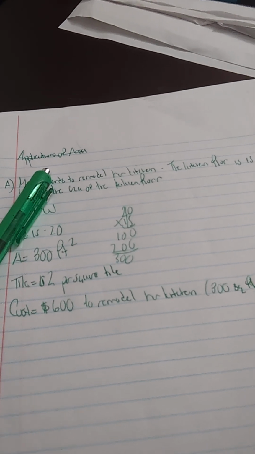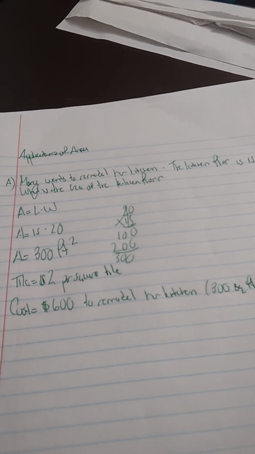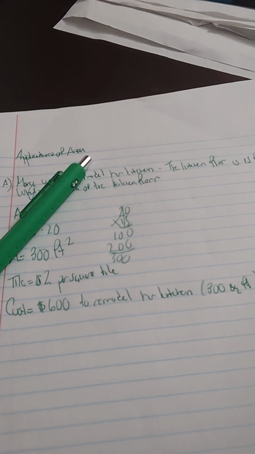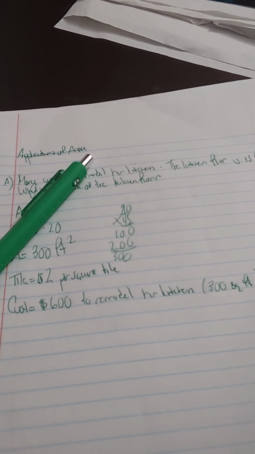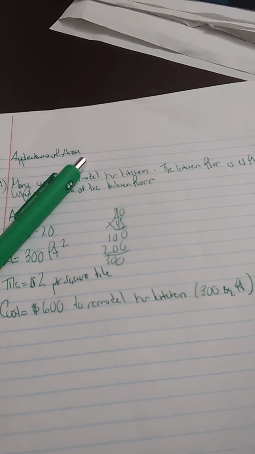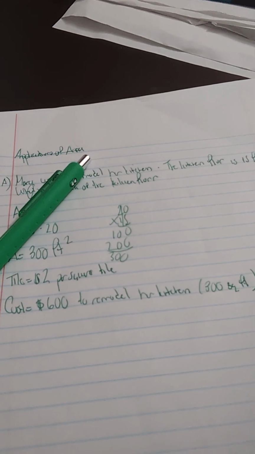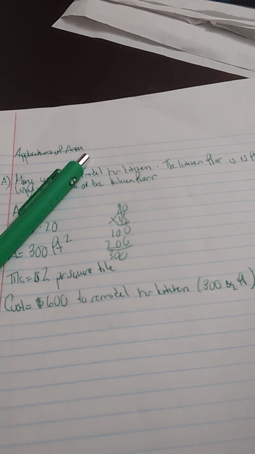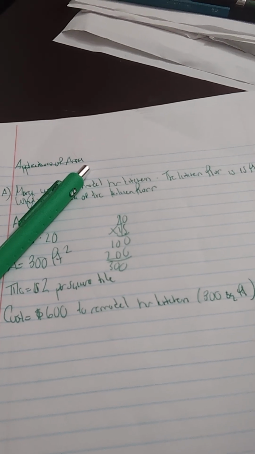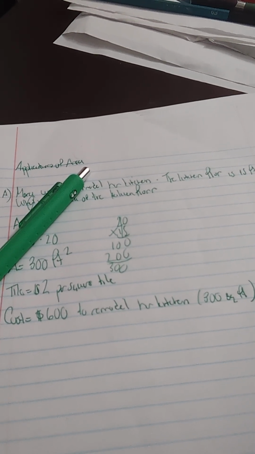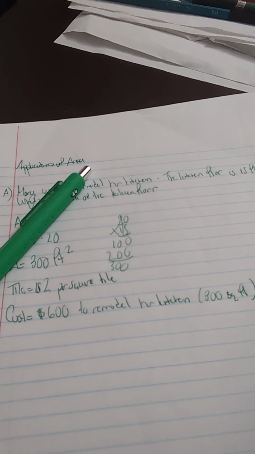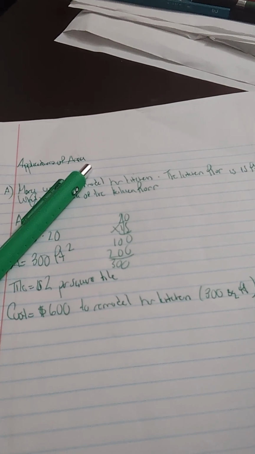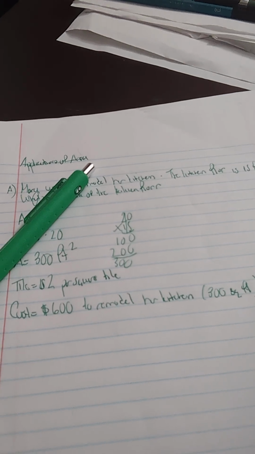Another practical example of area would be, let's say, you have a garden. Let's say you have a home, and you want to make a garden, and you need to know how big of a garden I can make in my backyard if my backyard only has a certain amount of space, right?